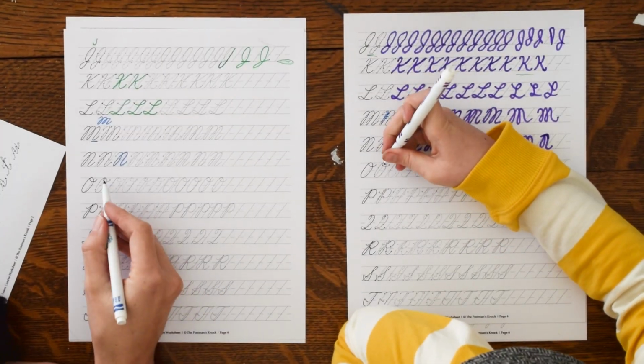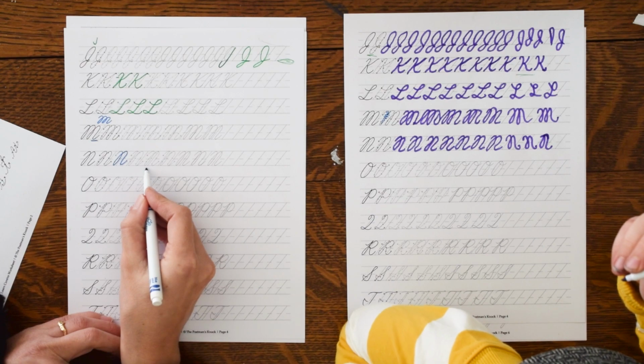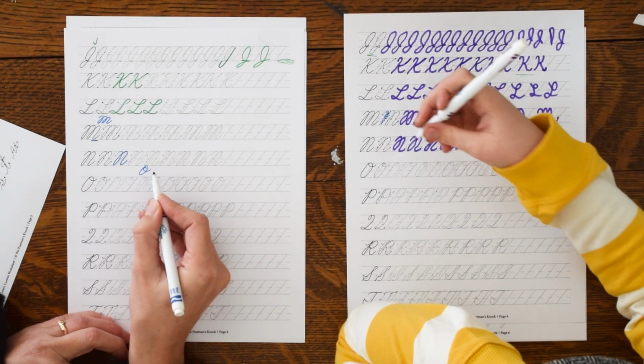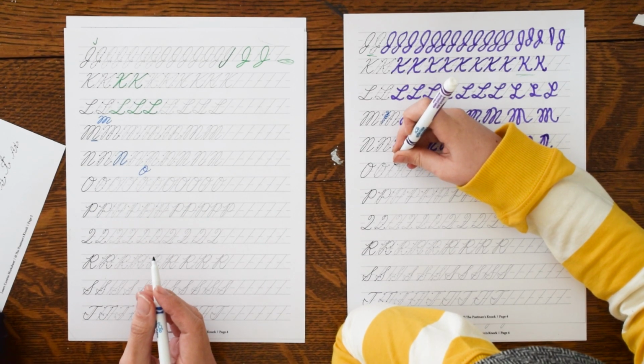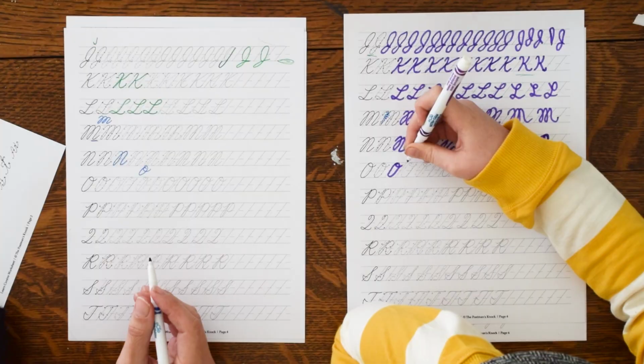Okay, so this next letter is pretty easy. Q? Oh, it's just like a print O with a loop. Let me show you how to do it, because this part with the loop is a little confusing. You start up here where the star is, and then you finish with a loop. Start. Yep. And then finish with the loop. That's right.